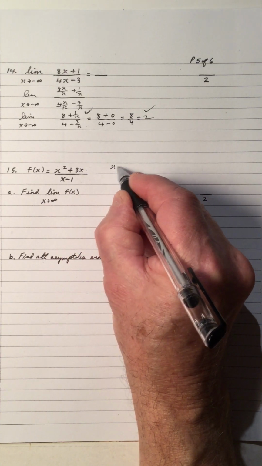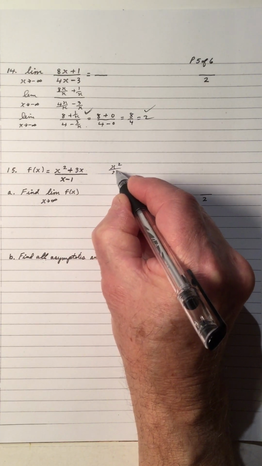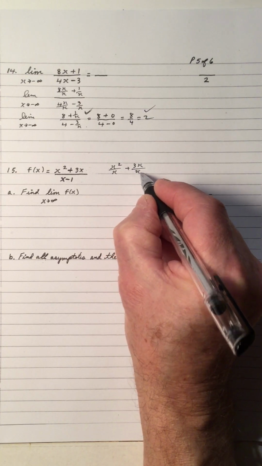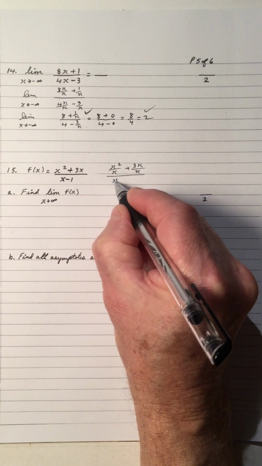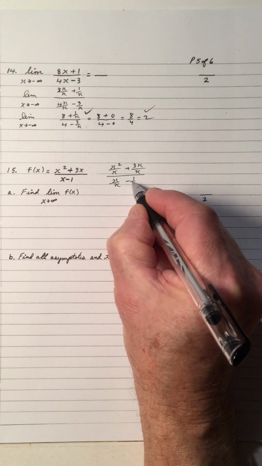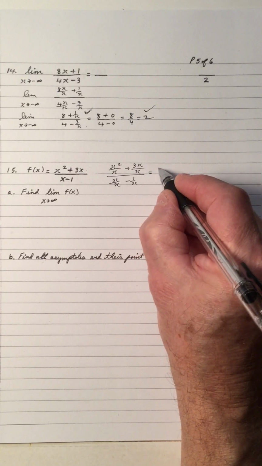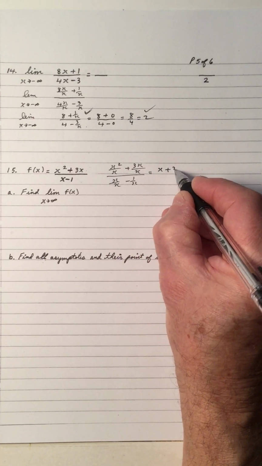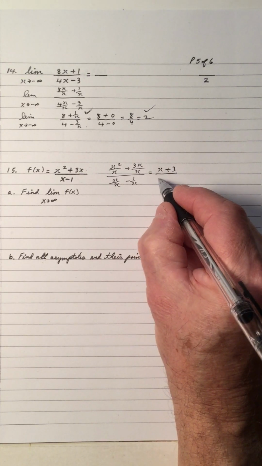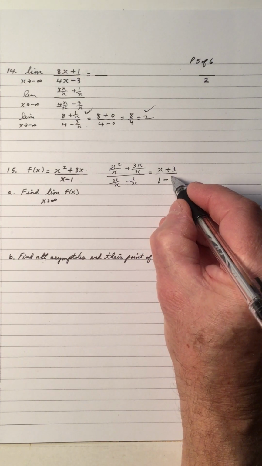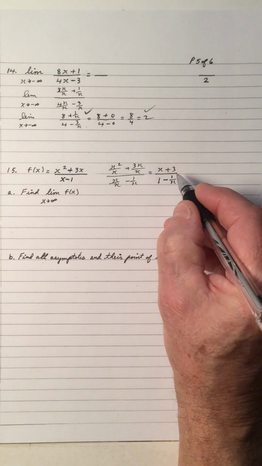So if you divide each of these terms by x, that gives us x plus 3 all over 1 minus 1 over x.